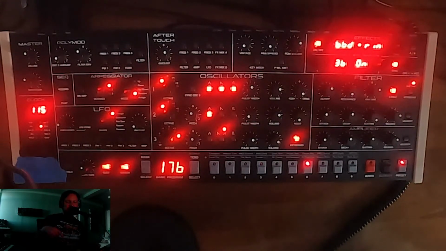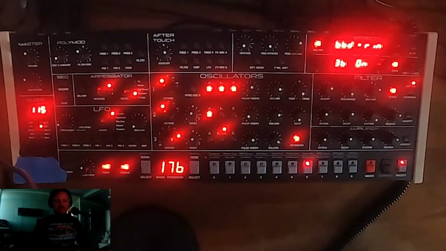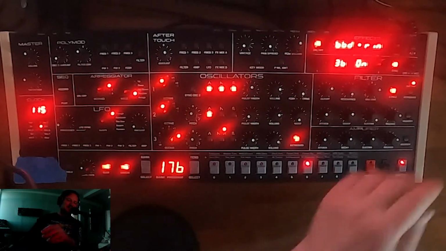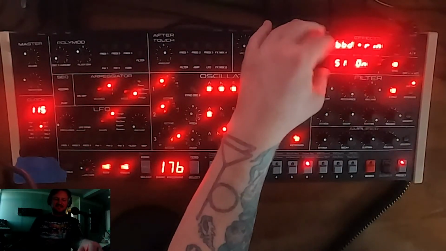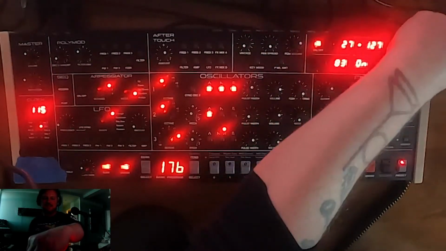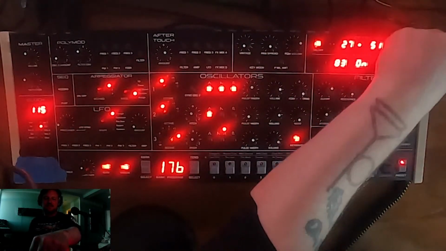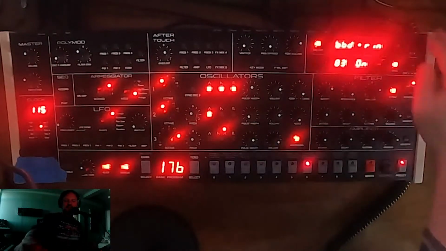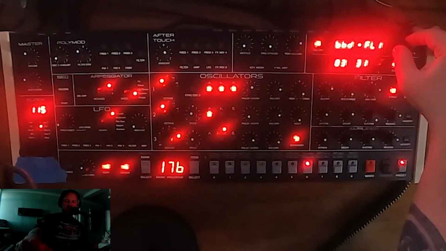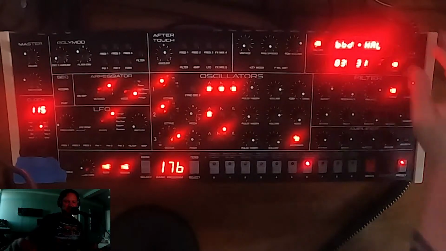What about delay into ring mod? There it is, the ring mod sound. Maybe not for this sound, because we're dealing with a really pretty sound, and I don't want to screw it up too much.